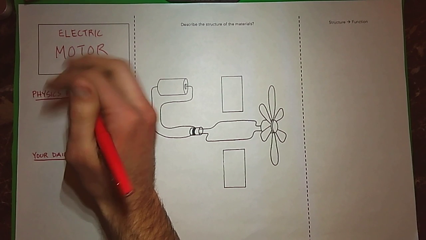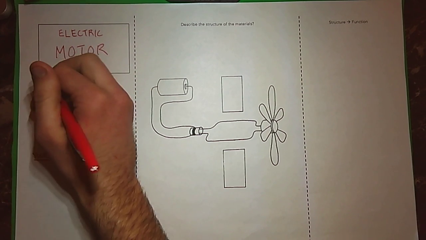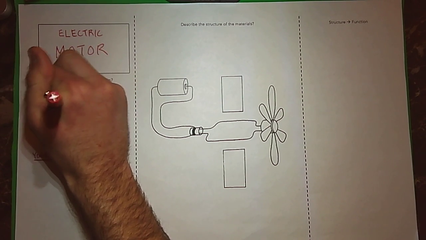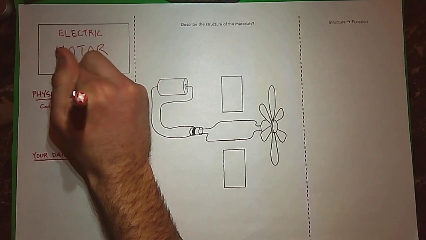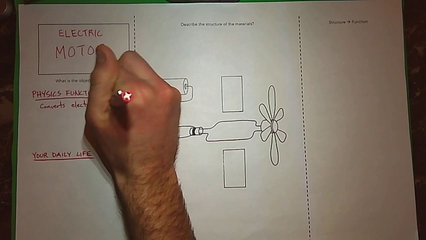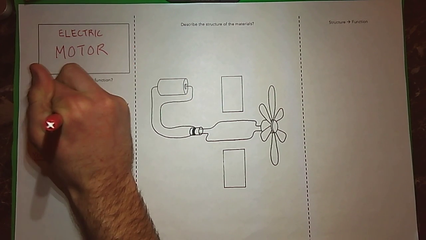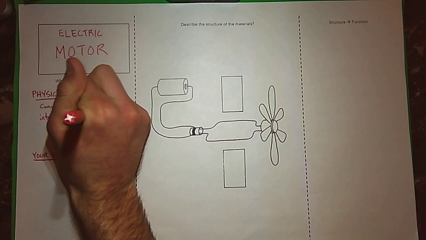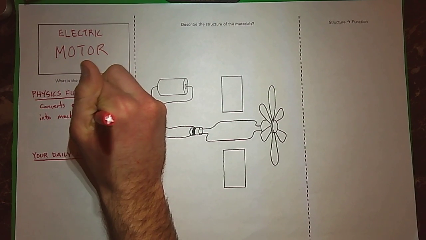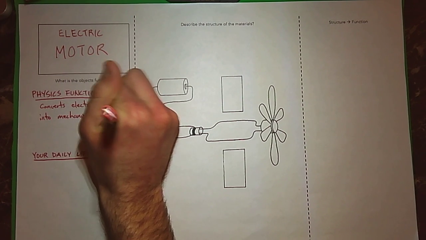All right, so doing your research, I was able to find that an electric motor converts electrical energy into mechanical energy. Right?